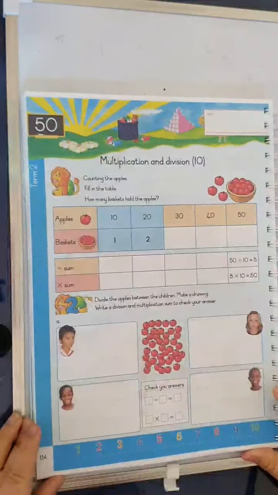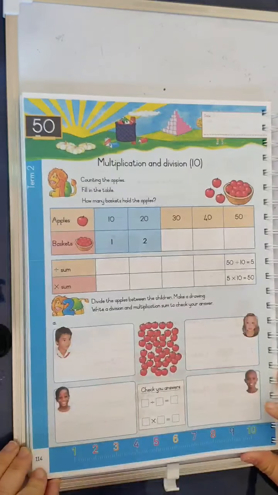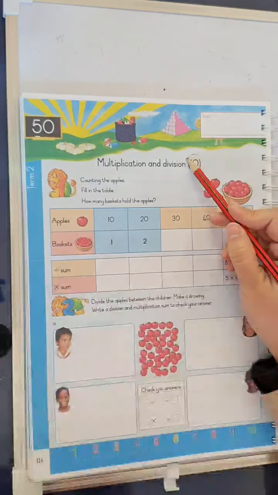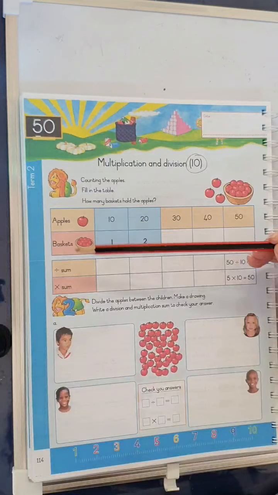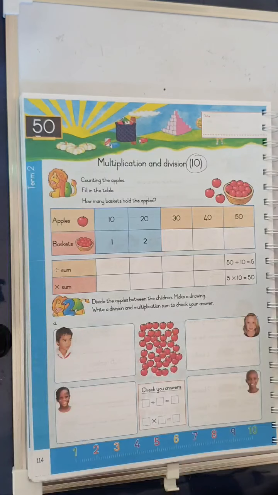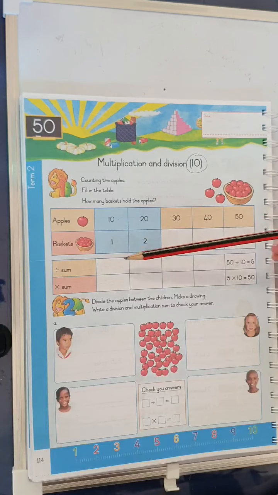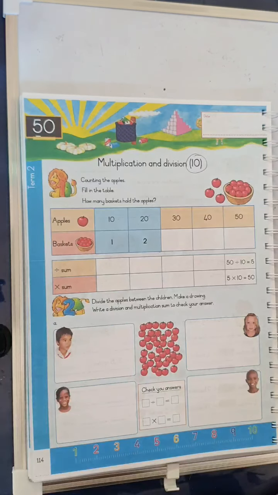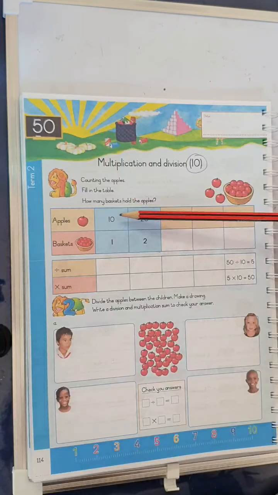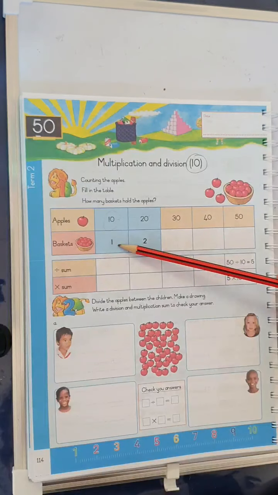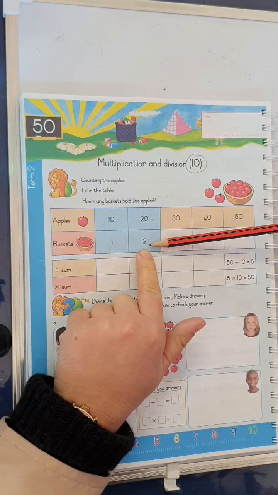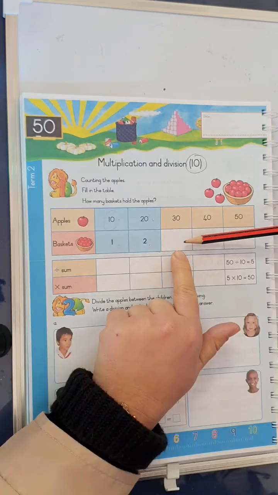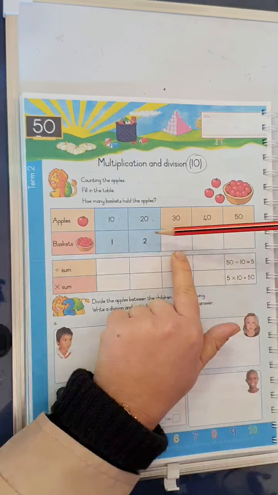The last page for today, page 114, multiplication and division of 10. Okay, so again we have the apples and we have the baskets. Apples, baskets, apples, baskets. So 10 apples are inside 1 basket. 20 apples are inside 2 baskets. 30 apples are inside how many baskets? You're just going to continue counting.